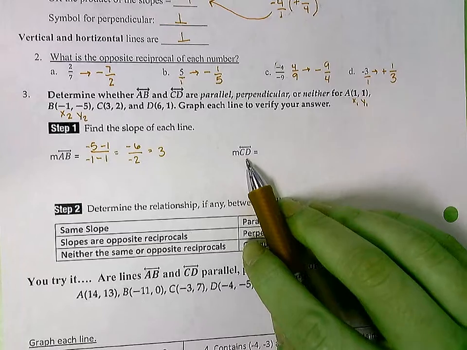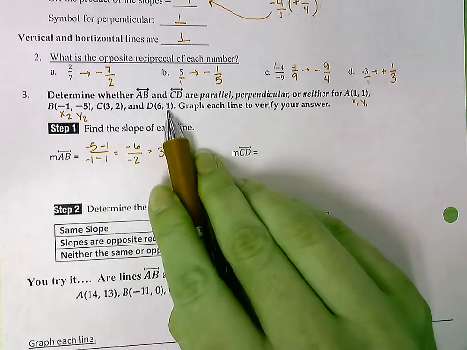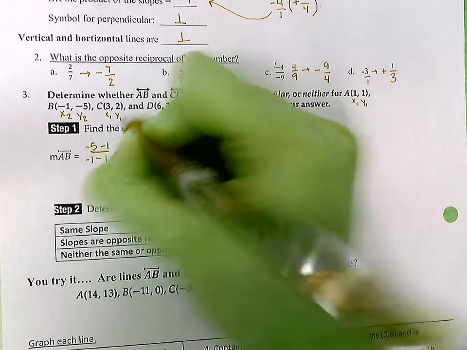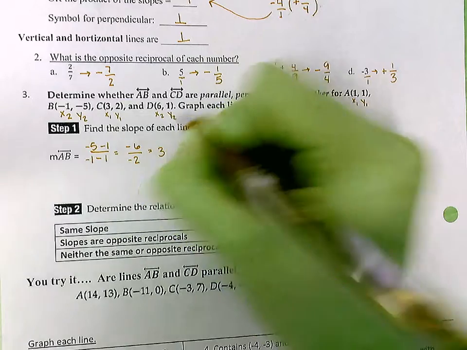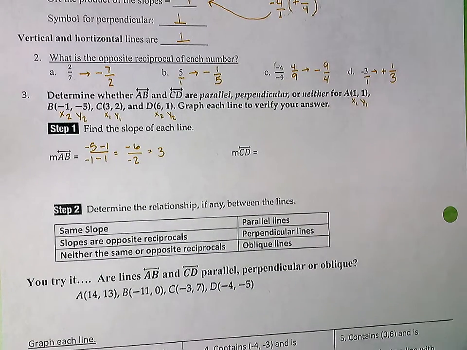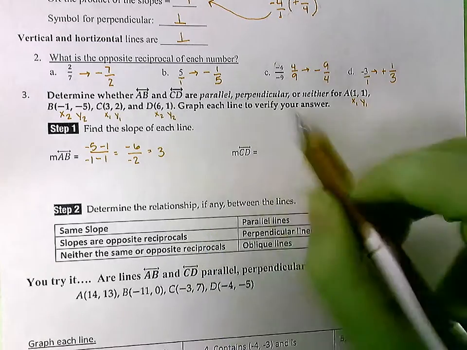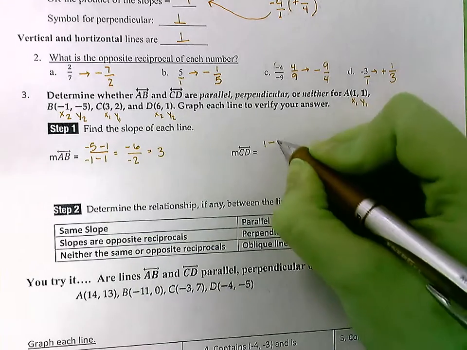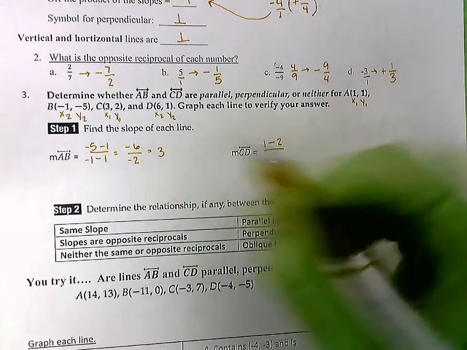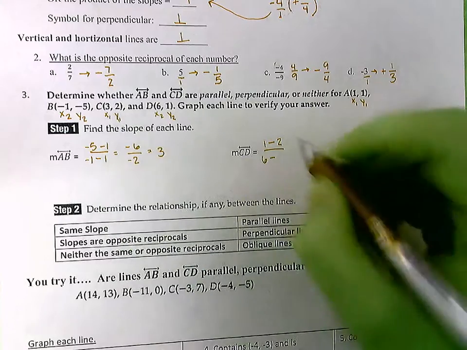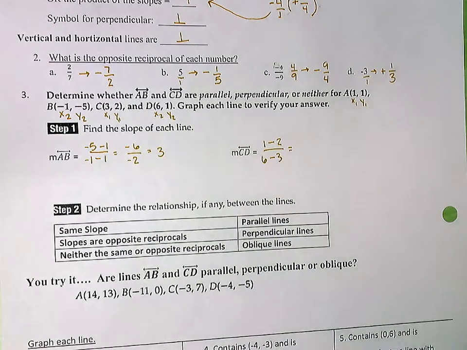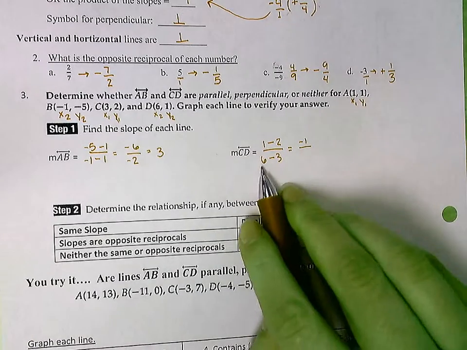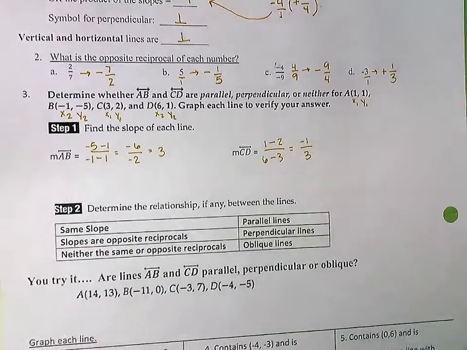Okay, and then next one we need to find the slope of CD, so these 2 points. Again, you can label those x sub 1, y sub 1, x sub 2, y sub 2. So we can plug those into our slope formula. So first we're taking y sub 2, which is 1, minus y sub 1 is 2, over x sub 2 is 6, minus x sub 1 is 3. So 1 minus 2 is negative 1. 6 minus 3 is 3.